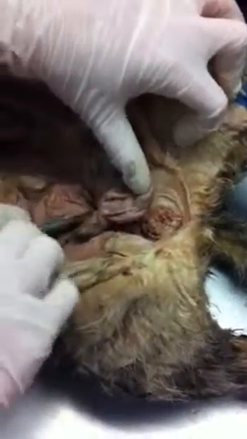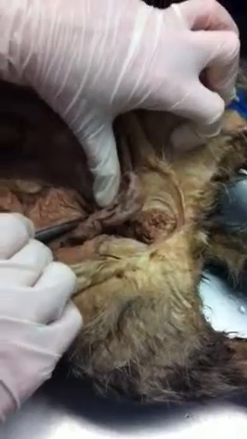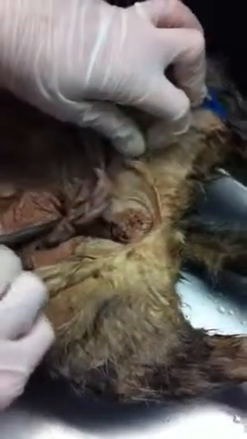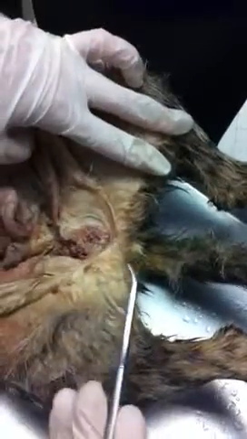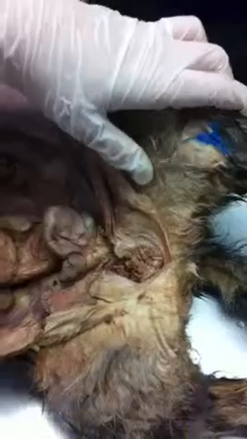Anybody know what this structure is? Bladder. Urinary bladder. Okay, we go to sigmoid colon, and then down here would be the rectum. Okay, back underneath the bladder in the cat is the rectum. Then through the rectum, through the anal canal to the anus. Very good.